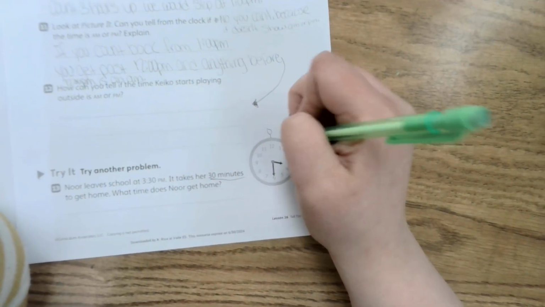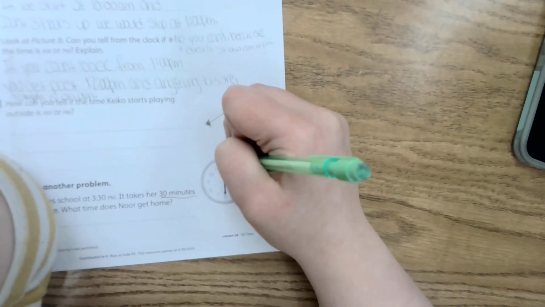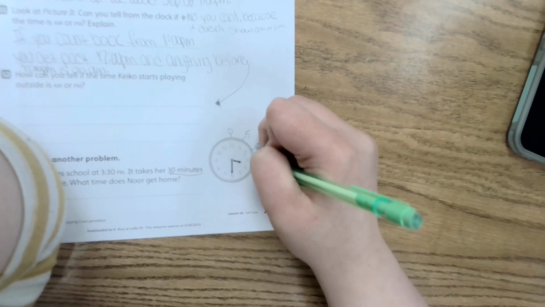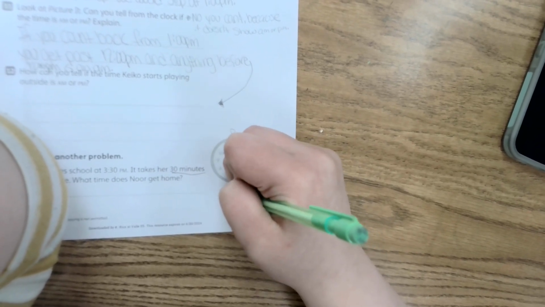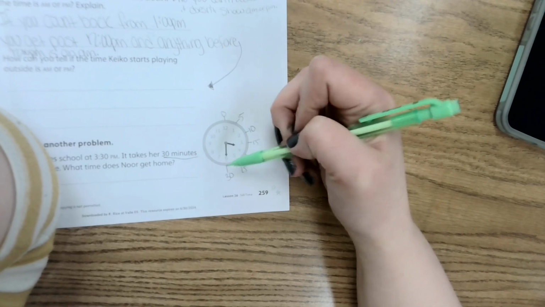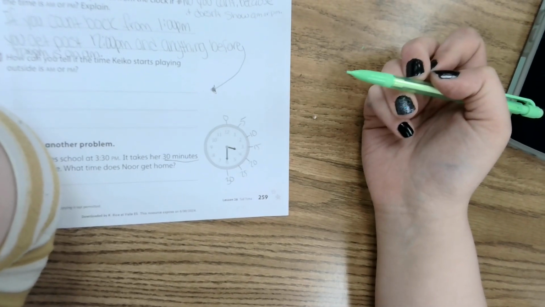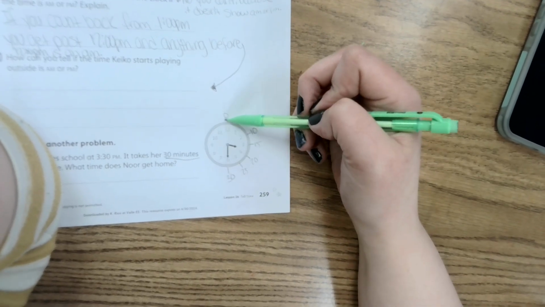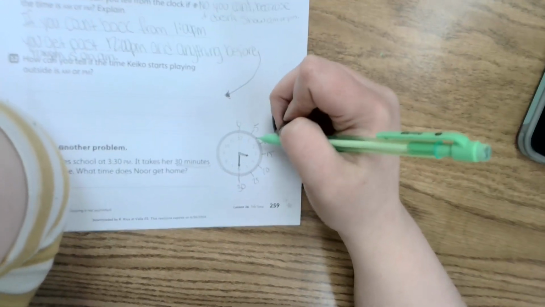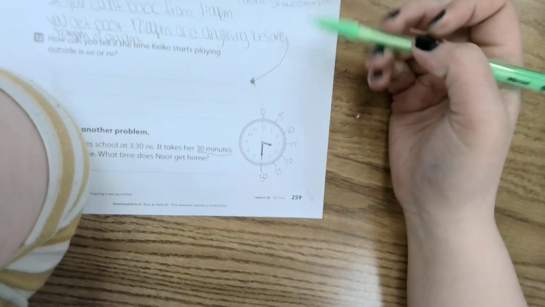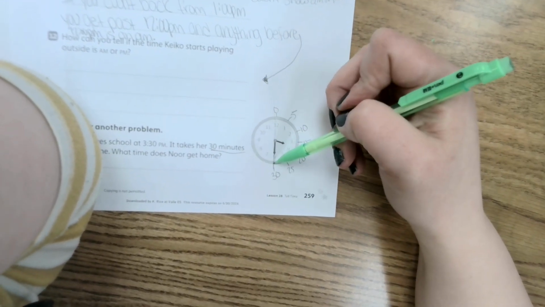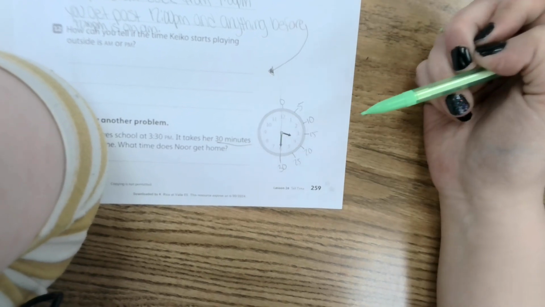So 0, 5, 10, 15, 20, 25, 30. Okay, there's 30 minutes. How is that? If I look at this, I'm going to divide the clock in half. So it took me this long to get to 30. Look at that.